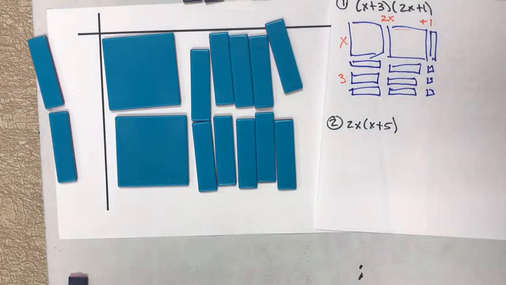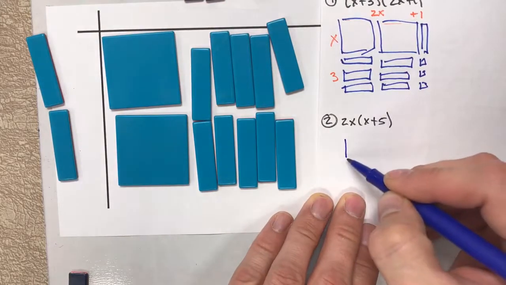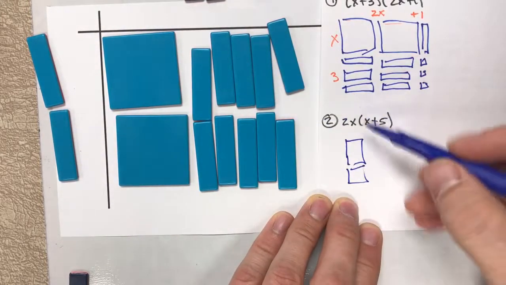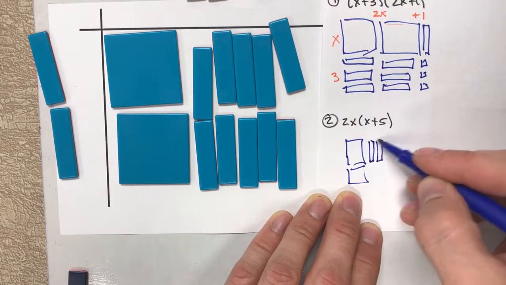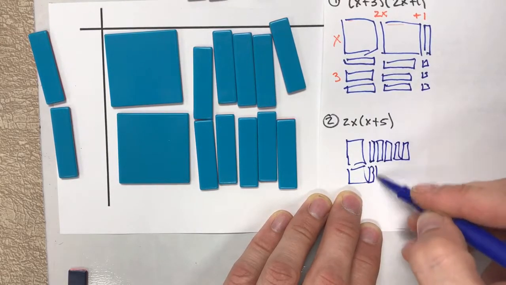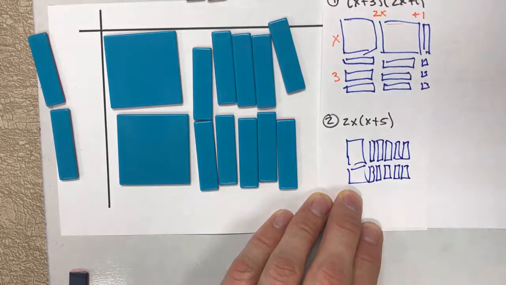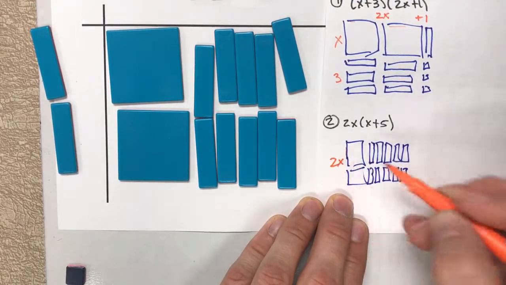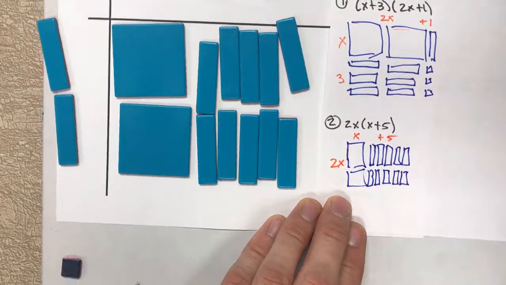As we sketch that, you have 2 x squareds, and then 5 x's here, and another 5 x's. And so your dimensions of this are 2 x's, and then an x plus 5 across the side.